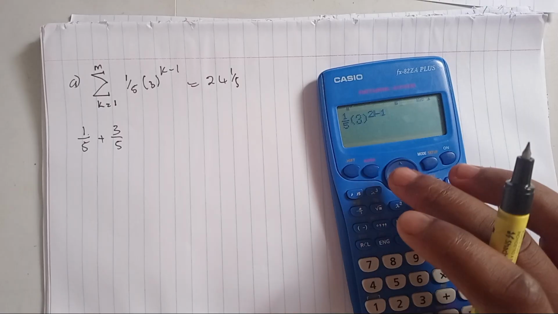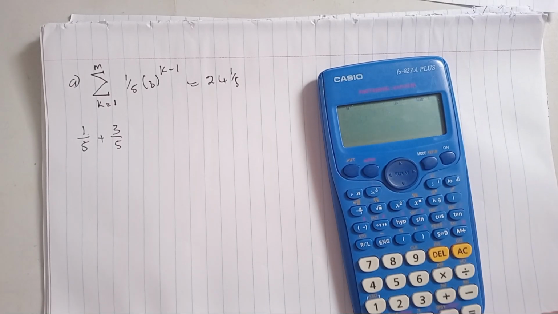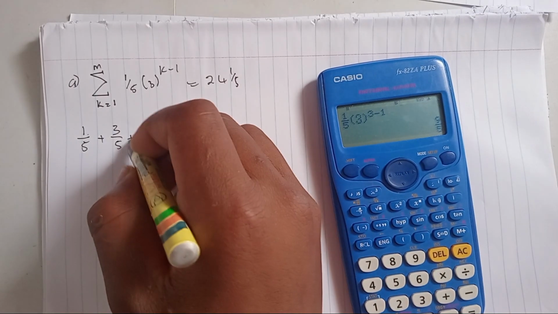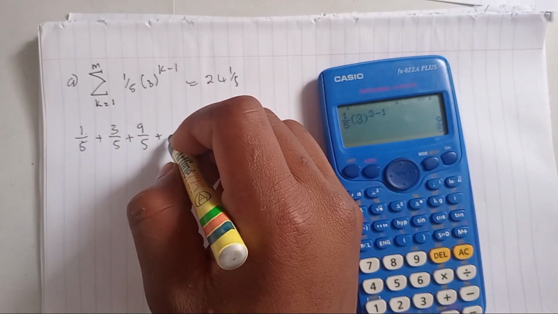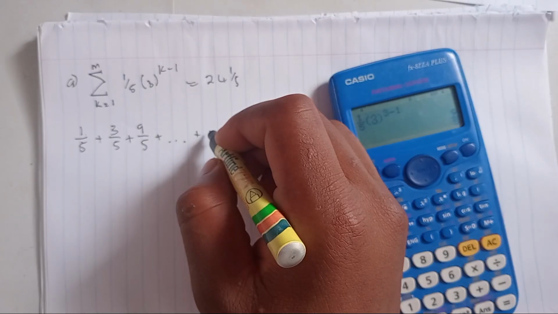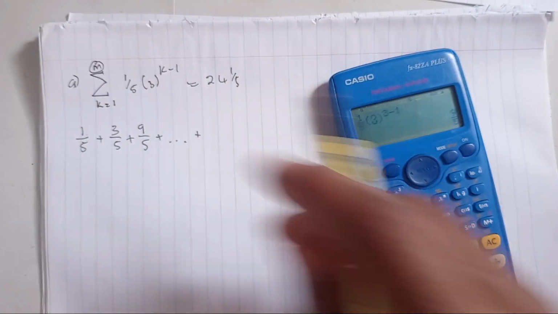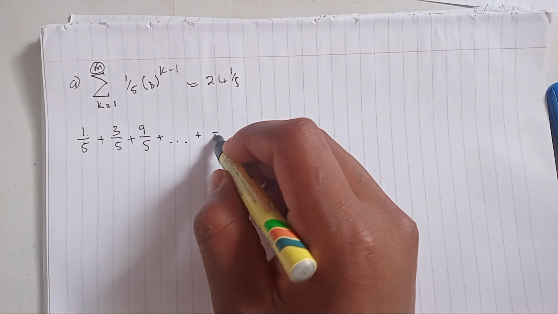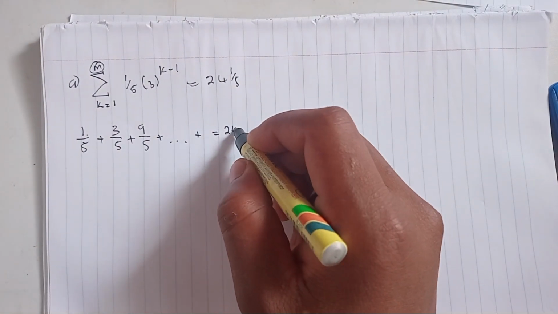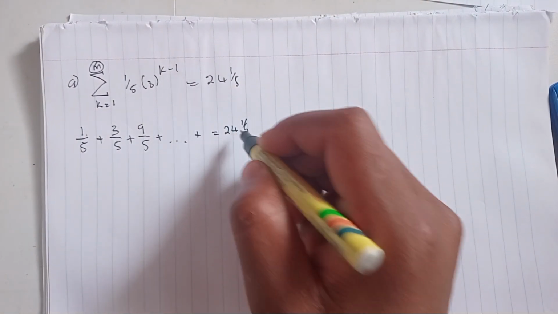We put 3 here, you're going to have plus 9 over 5. So it's going to continue like that up until it reaches the last term, which is m. So we know that all of this is going to be equivalent to 24 1/5.